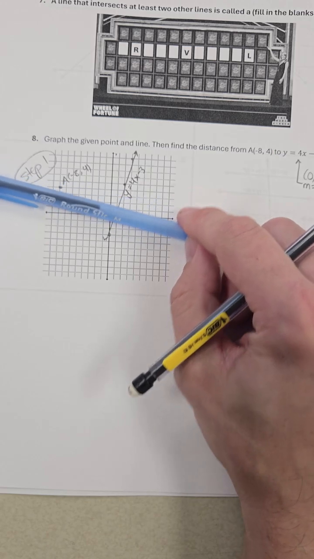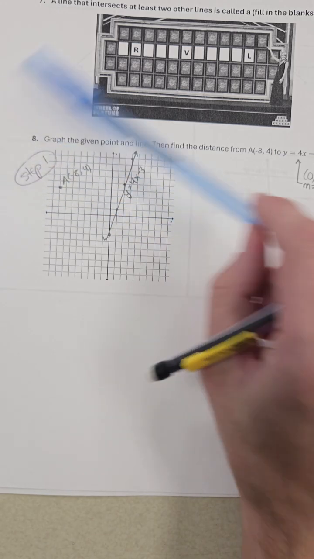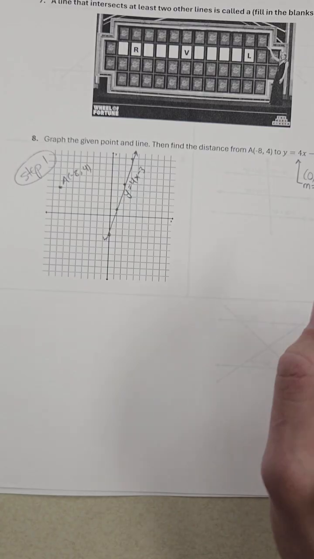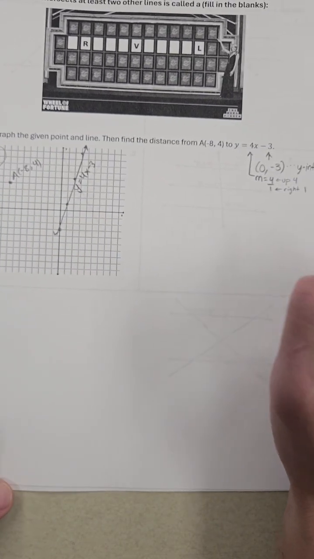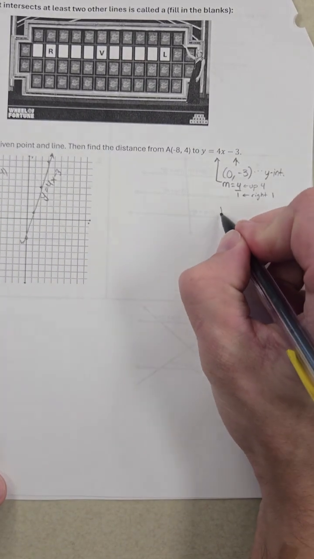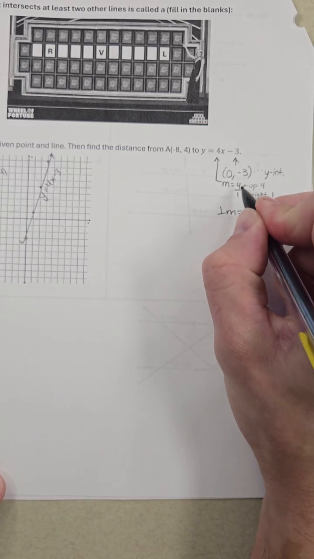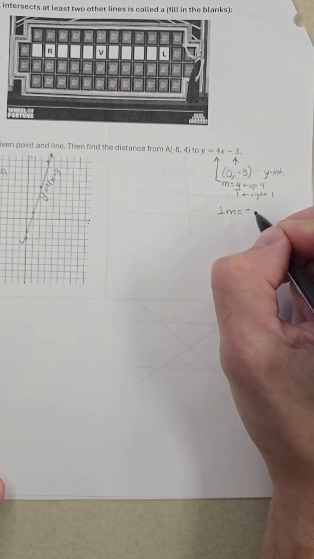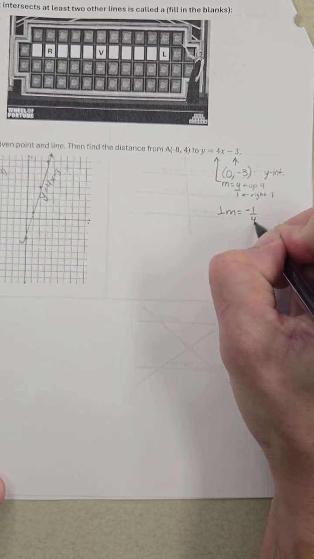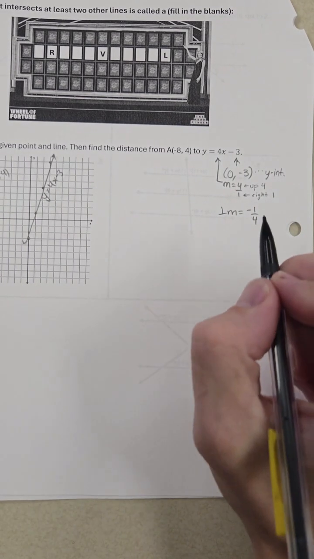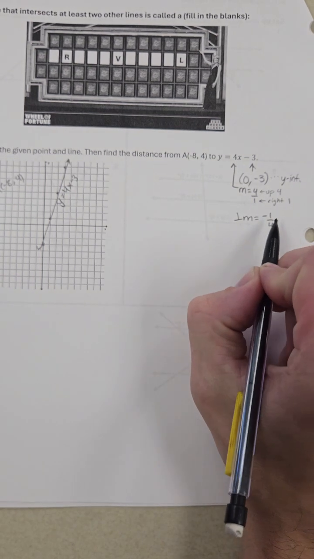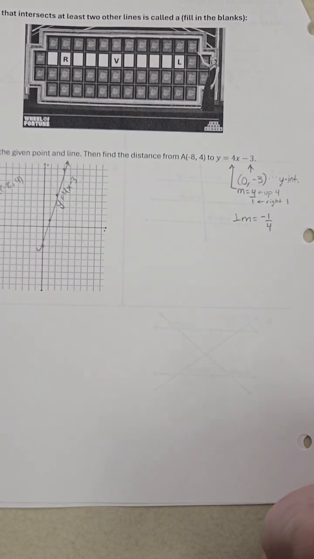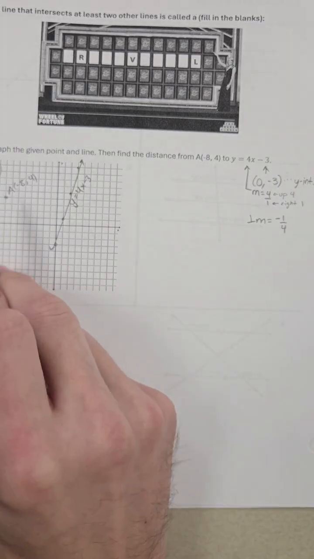Now you don't want to just guess and make it look perpendicular. We have to guarantee that it's perpendicular. And to do that, we're going to use the idea that perpendicular lines have opposite reciprocal slopes. So if this is 4 over 1, the opposite's got to be negative, since that's positive. The reciprocal, 1/4. So the slope of the perpendicular line is -1/4.